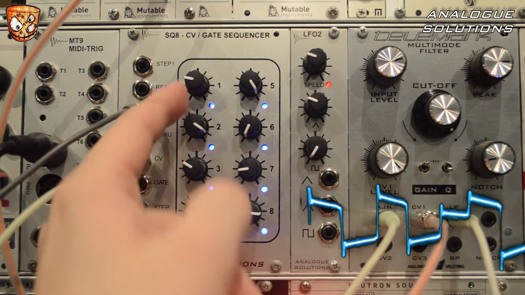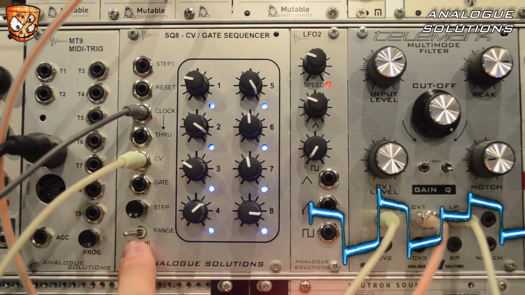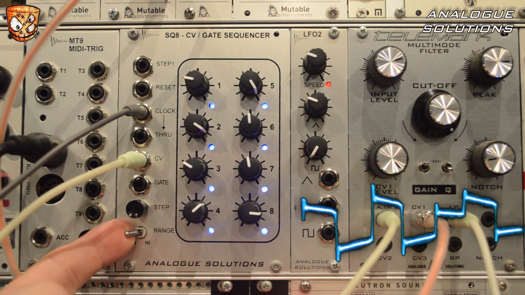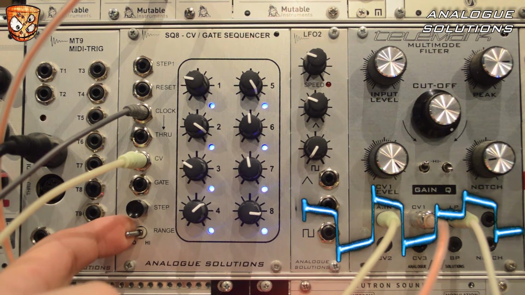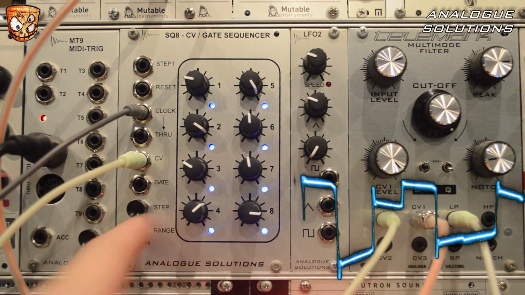The CV range switch here will act as a volume boost as it selects the CV output range. This works really well with a filter as you can drive that filter input harder or soften it by taking the CV range down.